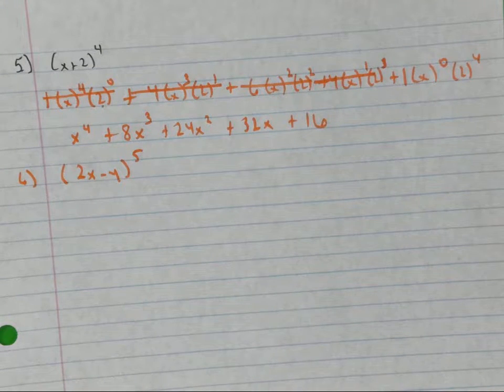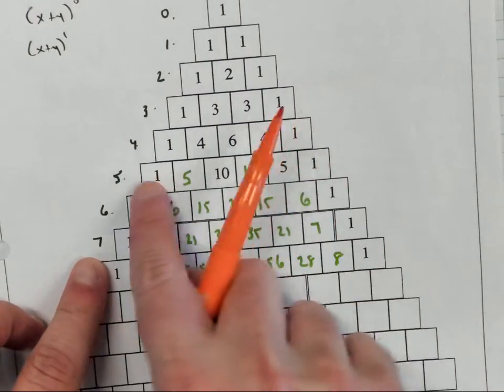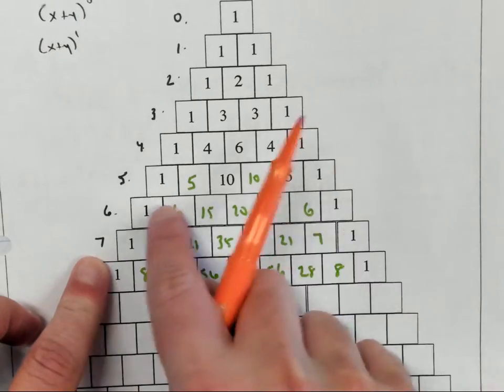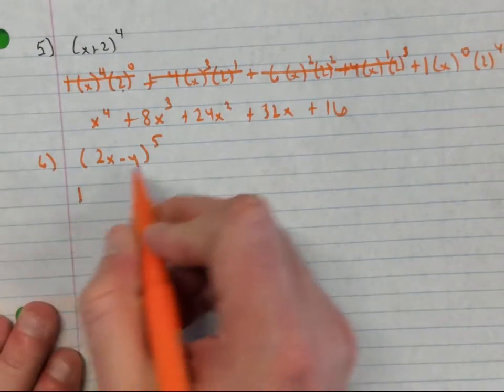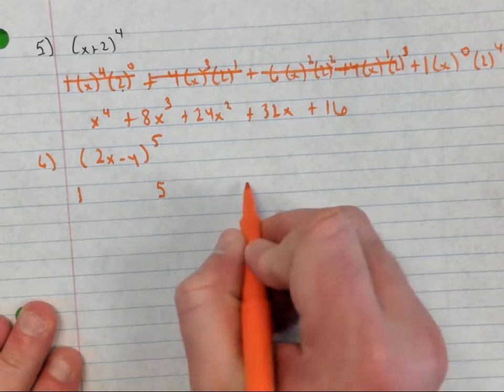Number 6 has 2x minus y to the 5th power. So look at Pascal's triangle. What row of numbers would you use? Everybody look at your triangle and tell me. Okay, what are those numbers on there? 1. Very good. It's this row right here. Okay, so I'm going to write those down. Make sure you leave some room.